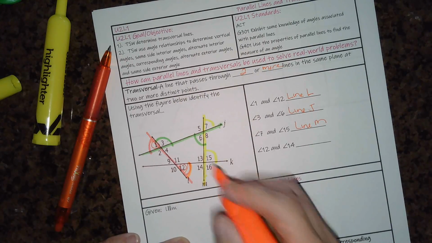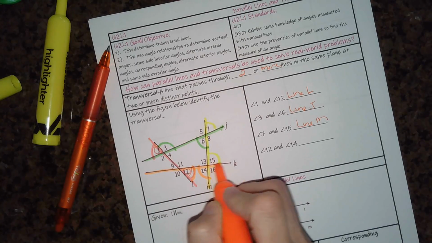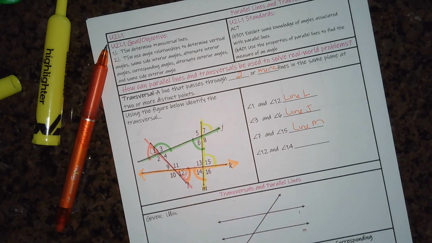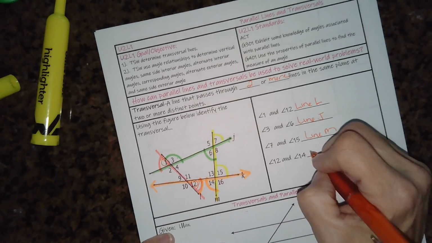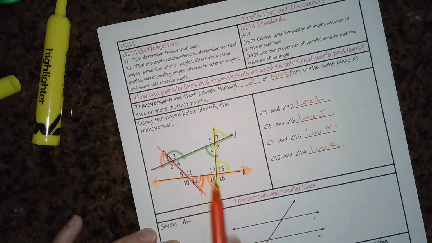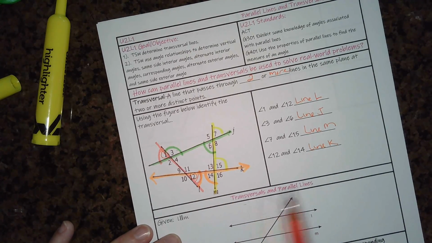Here's angle 12, and here's angle 14. And so line K is the transversal for those angles. Line K is the line that intersects these two lines and forms angle 12 and angle 14.